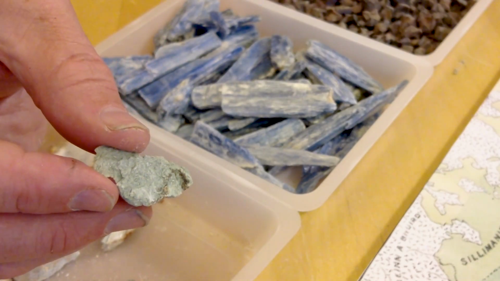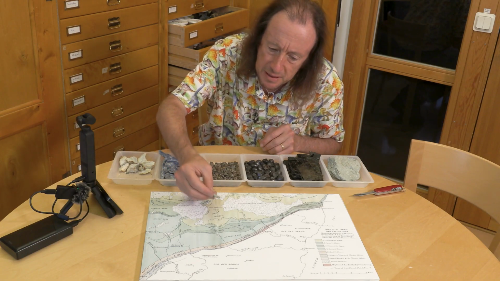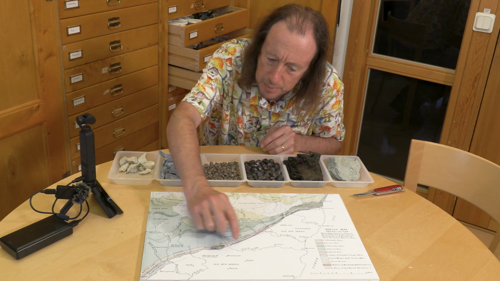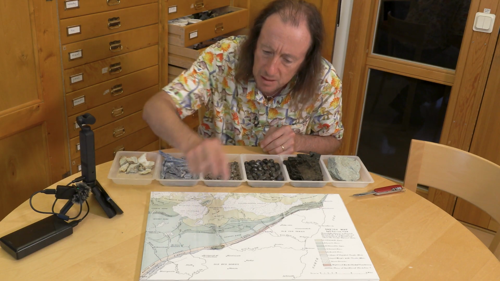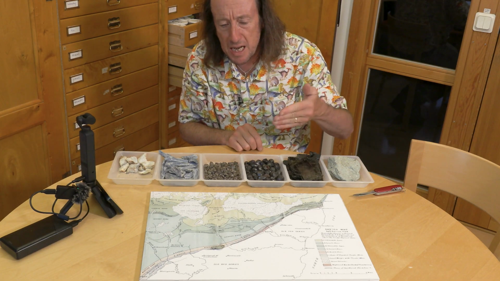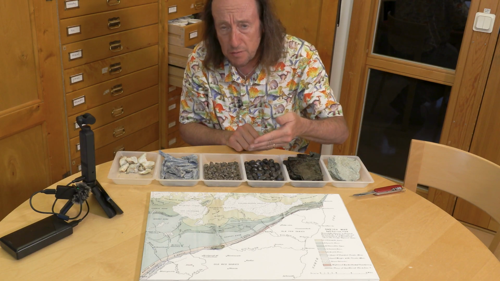That's chlorite. George Barrow found it in this area down here, that strip down there. He called that the chlorite zone. It was the first time moving up temperature that chlorite was observed.